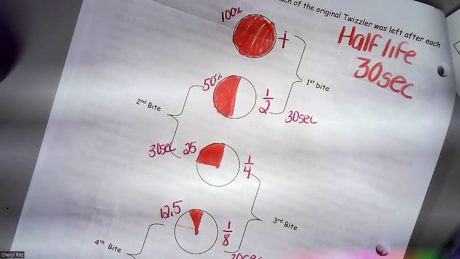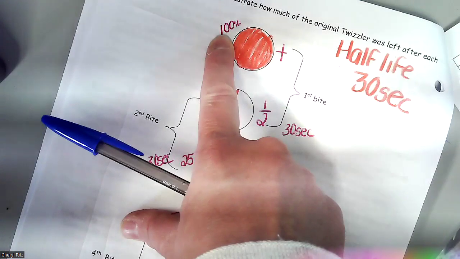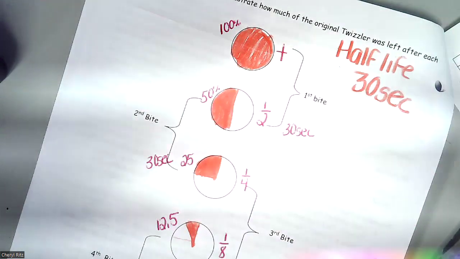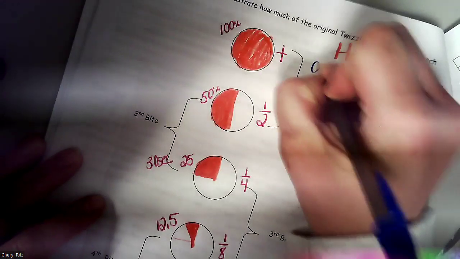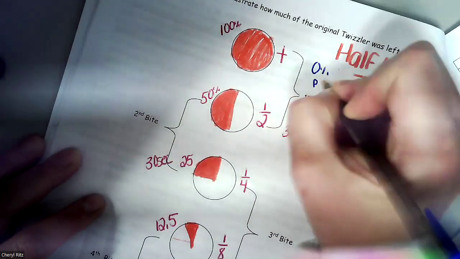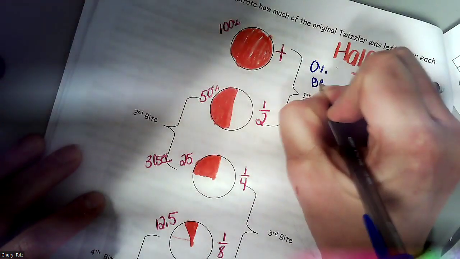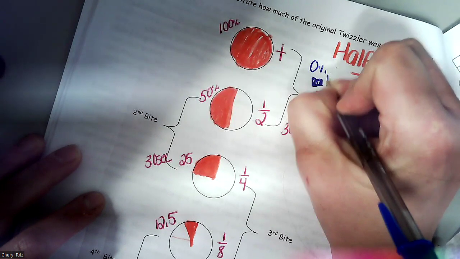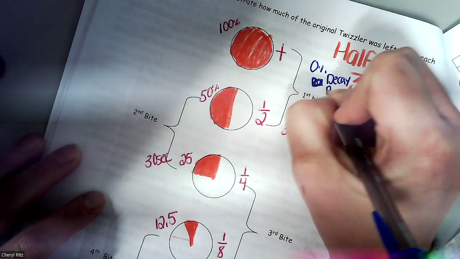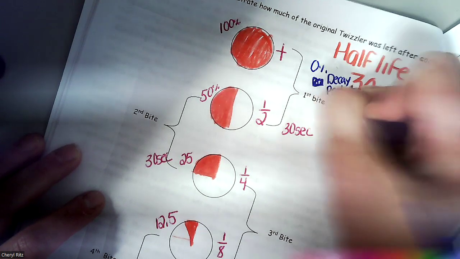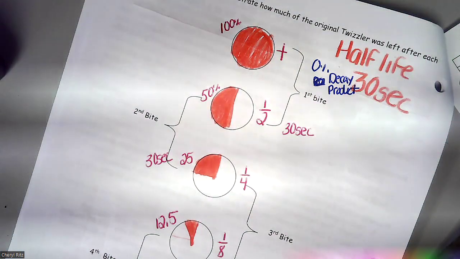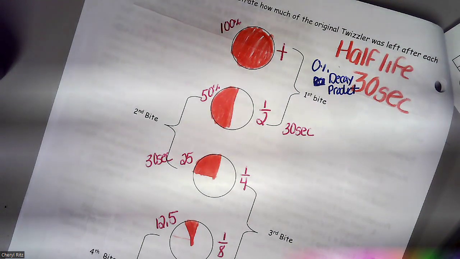Did you all do yours in red yesterday? So page 8, your circles are in red. Let's write the decay product in blue. If we have 100% Twizzler, how much poop did we have yesterday? 0%. Do you guys not want to write poop? Are you too cool for that? Okay, so then we'll write decay product. So if we have 100% Twizzler, we have 0% decay product.